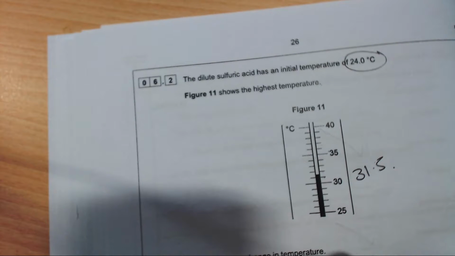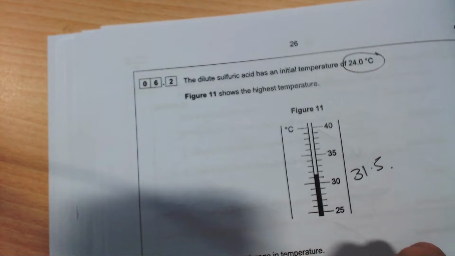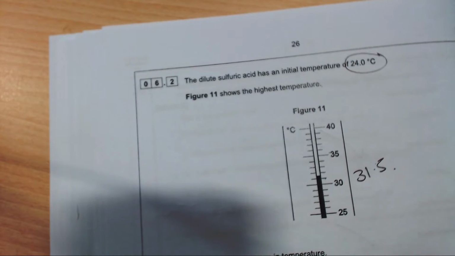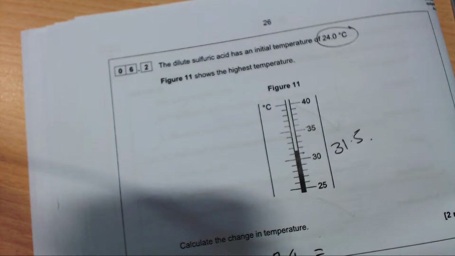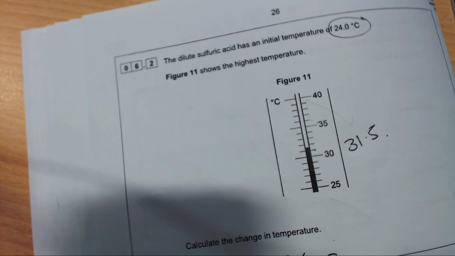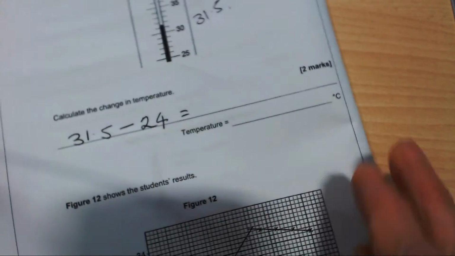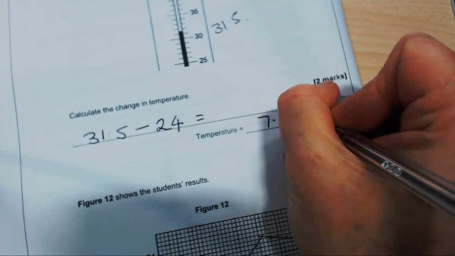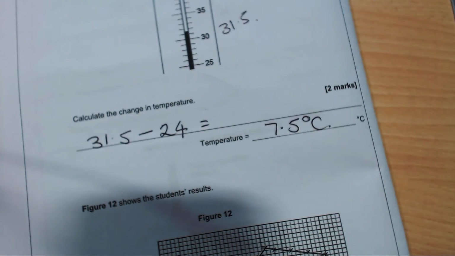So 31.5, take away 24 is going to give us 7.5 degrees centigrade. So into the box, we've got 7.5 degrees centigrade.